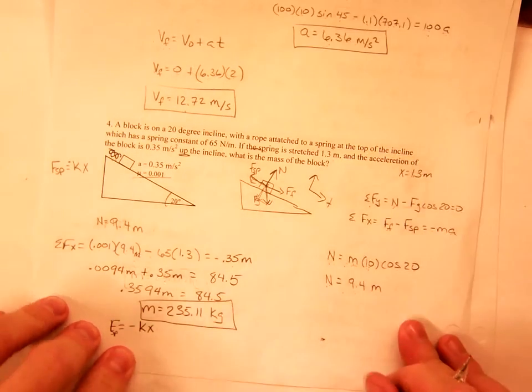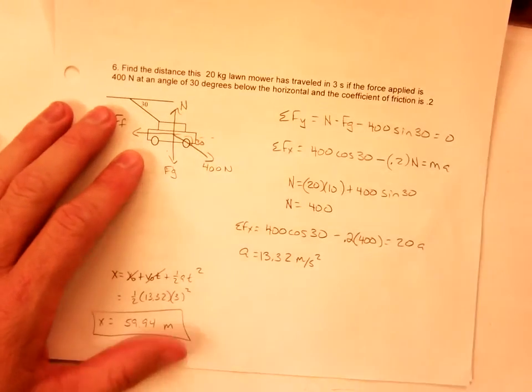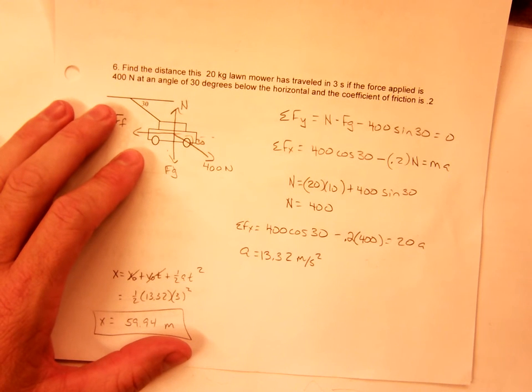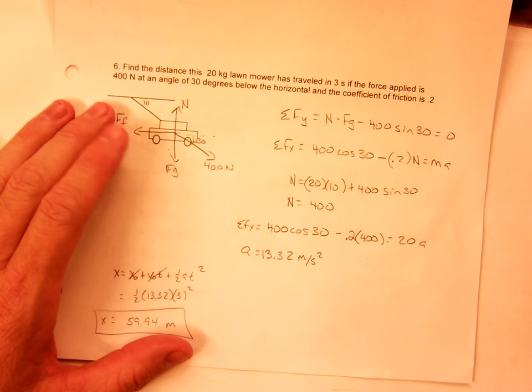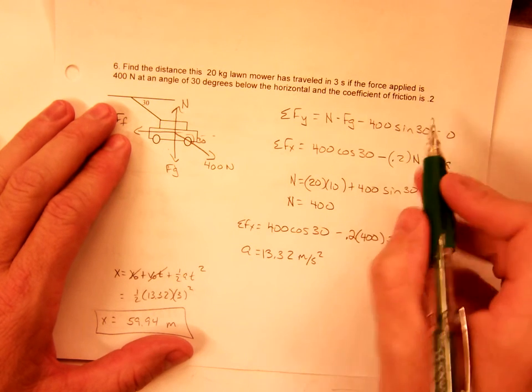All right, number 5 I told you to skip. Number 6, find the distance this 20 kilogram lawnmower has traveled in 3 seconds if the force applied is 400 newtons at an angle of 30 degrees below the horizontal, and the coefficient of friction is 0.2.